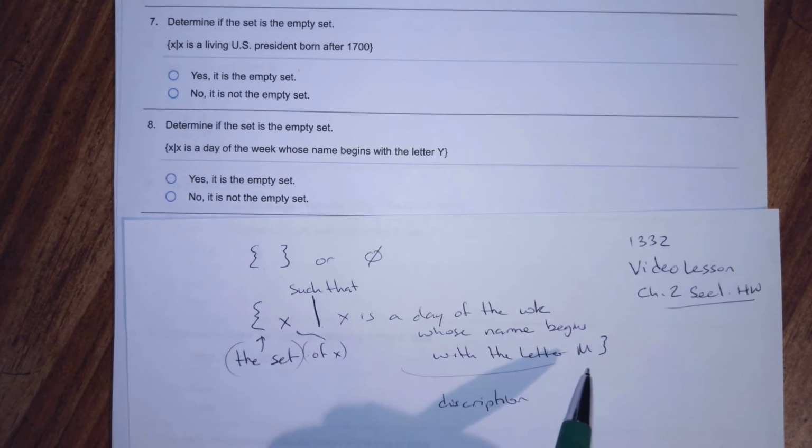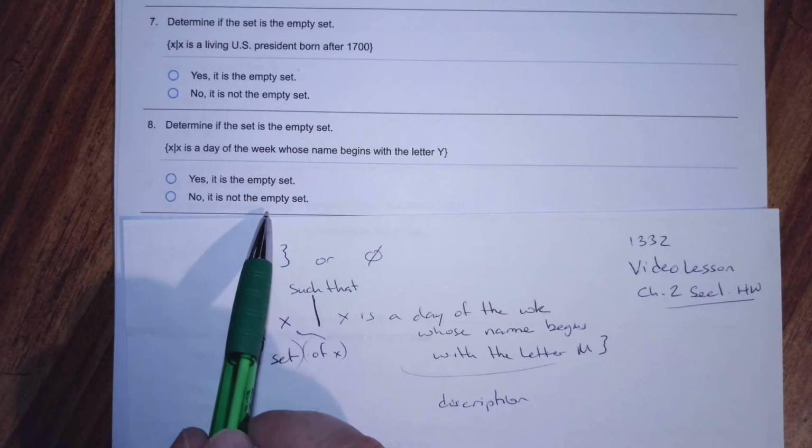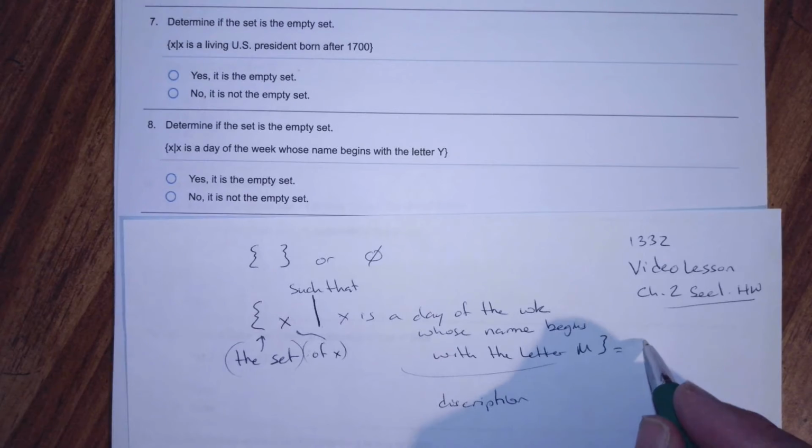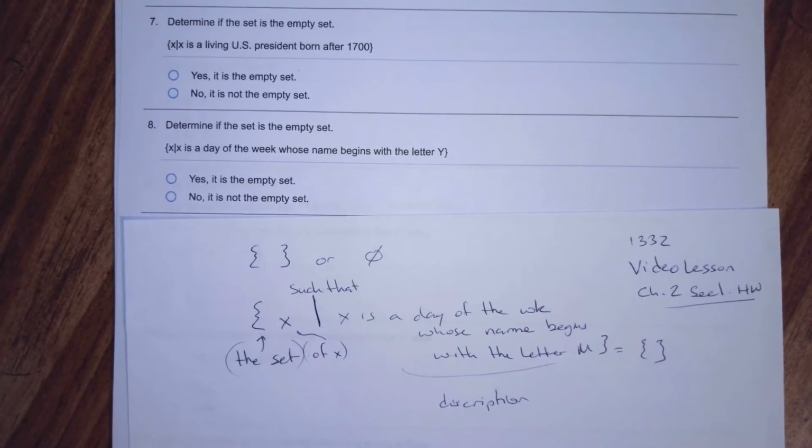Are there any days of the week that begin with M? No. So it's an empty set. That one is an empty set.